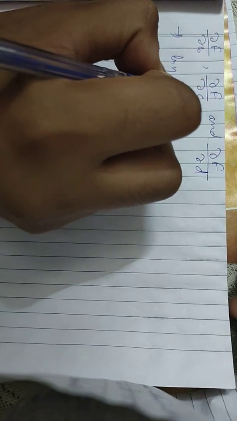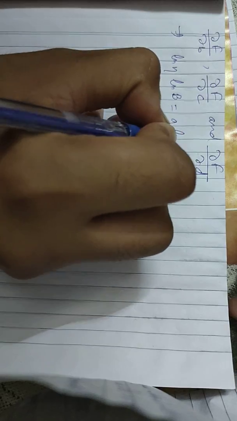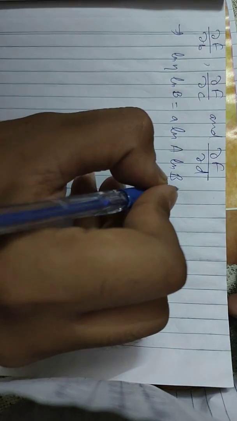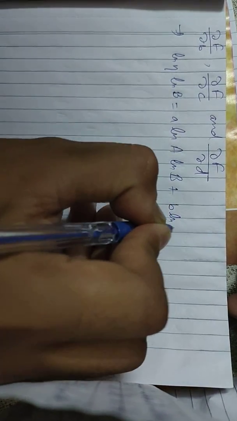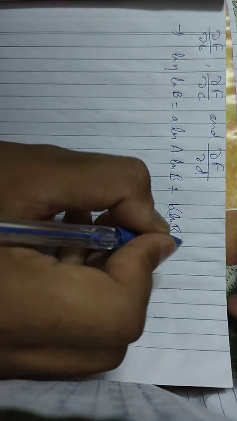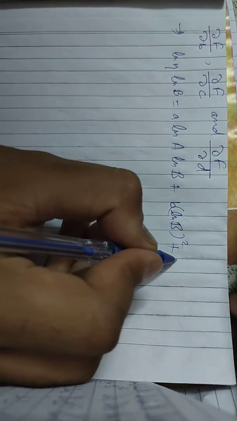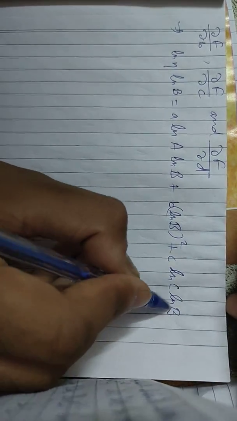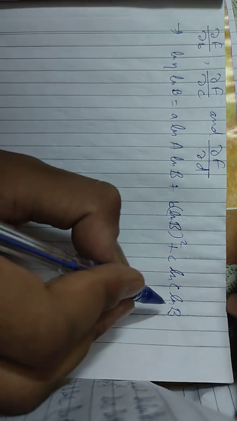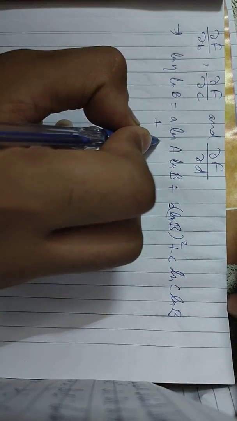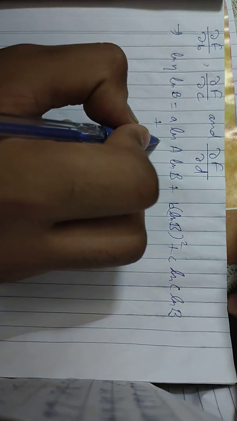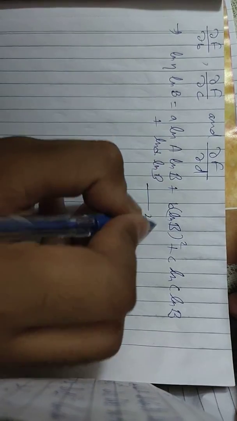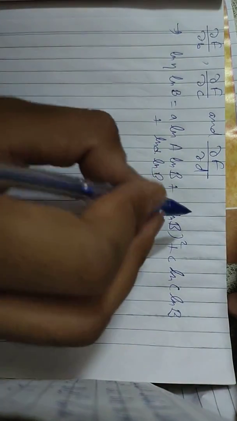The second equation is ln eta ln B equals a ln A ln B plus b (ln B) whole square plus c ln C ln B plus ln d ln B. The earlier equation was the first one.